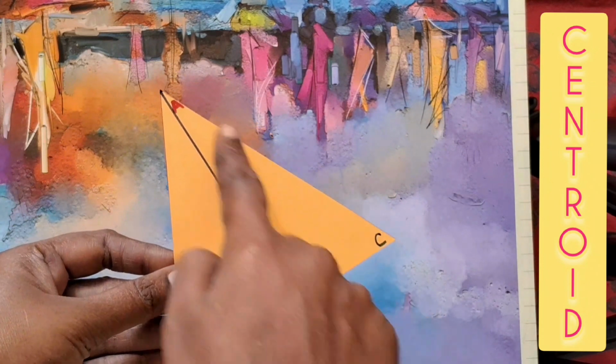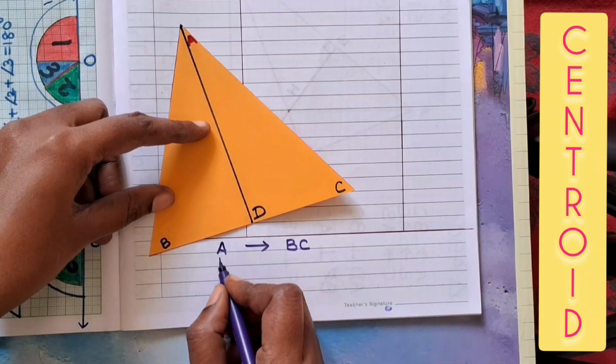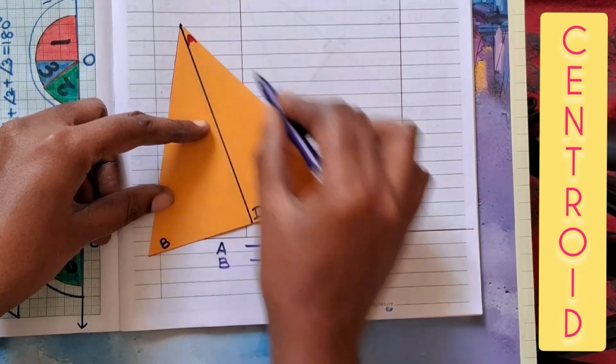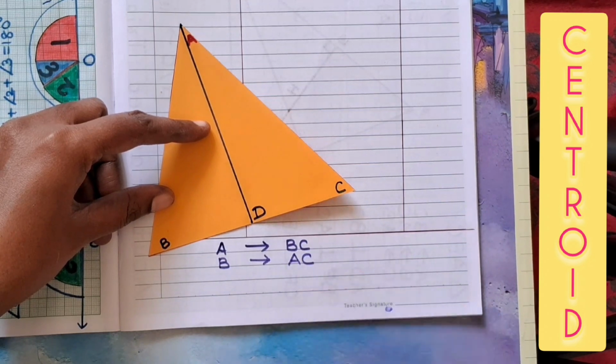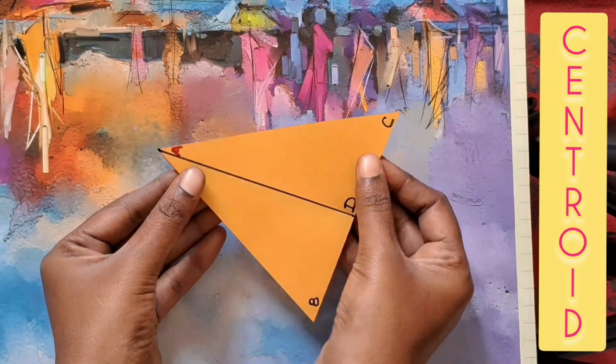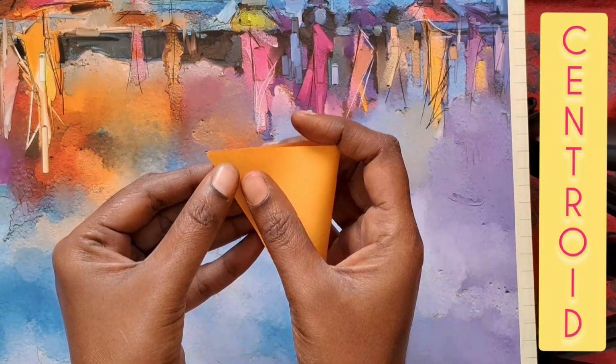To create a second median, we need to draw a straight line joining the vertex B of a triangle to the midpoint of the opposite side AC. So we need to create a midpoint on the side AC.